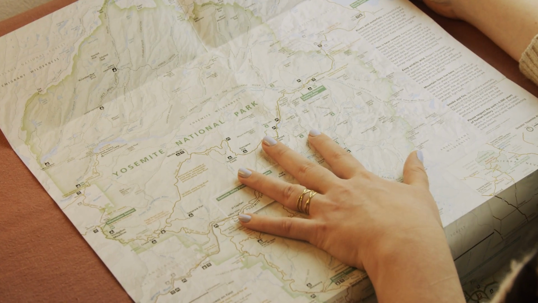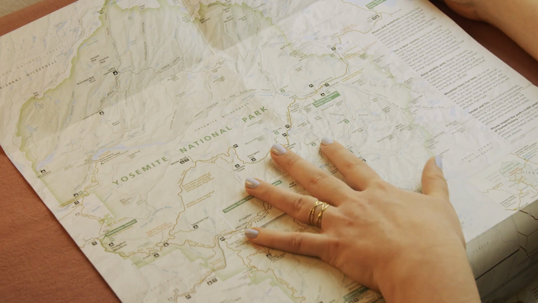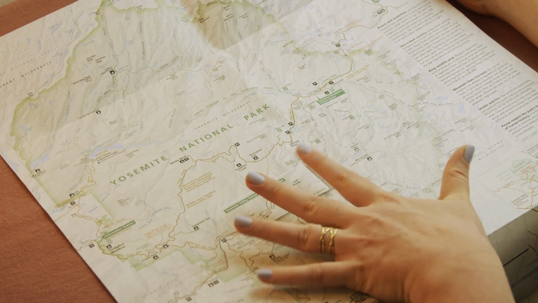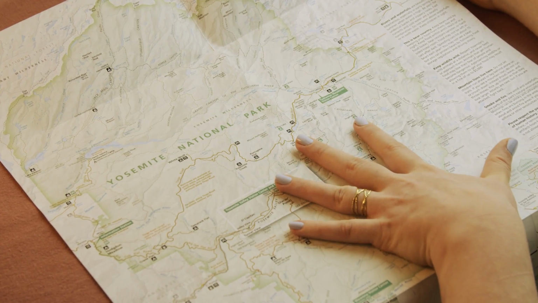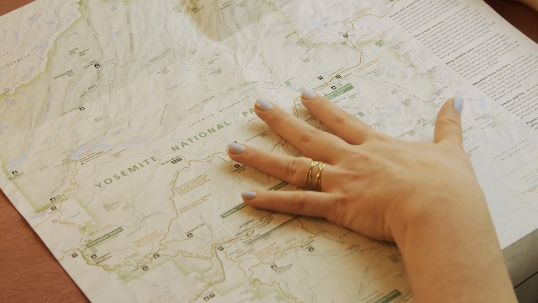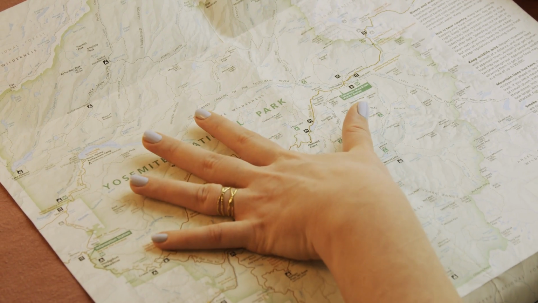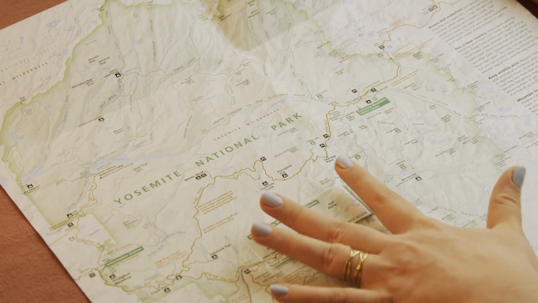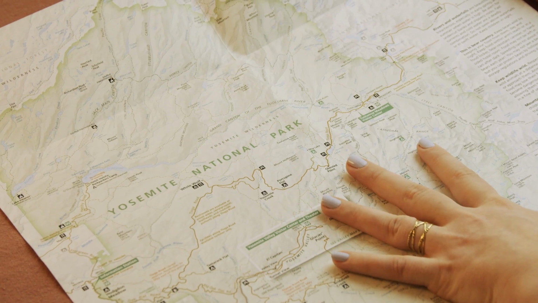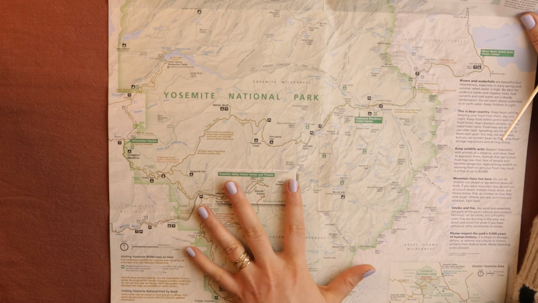What is interesting about this place is that these peaks are granite, which has some very particular features. We'll see that on the other side.